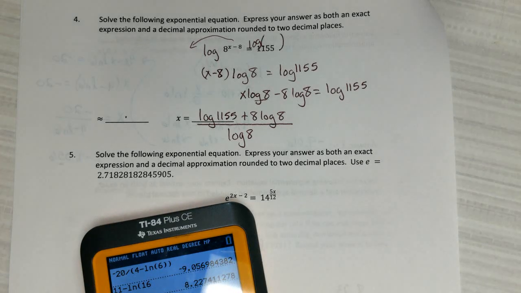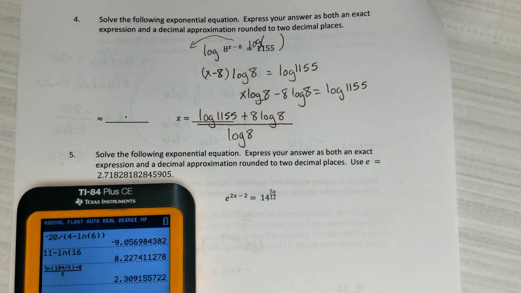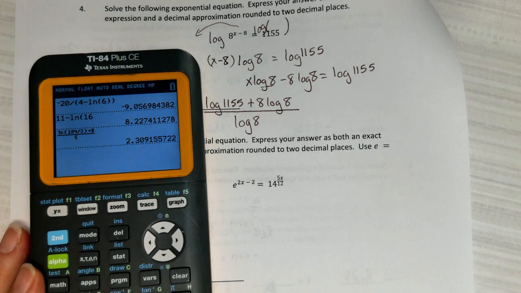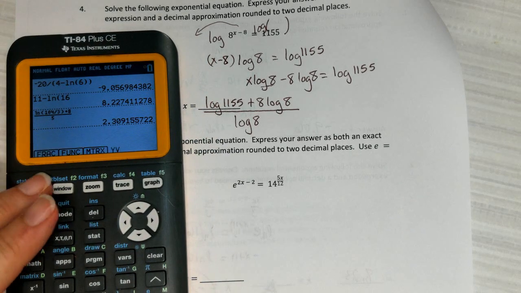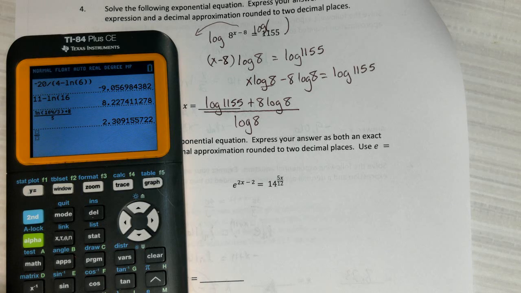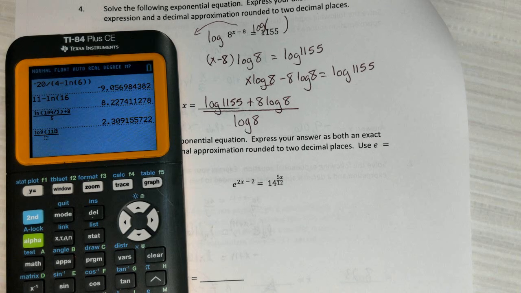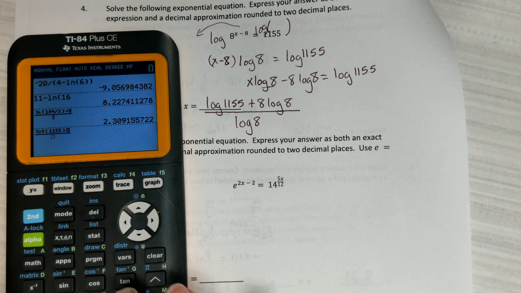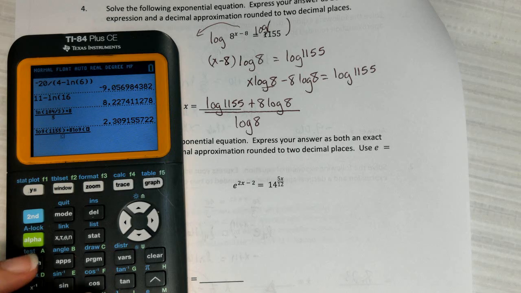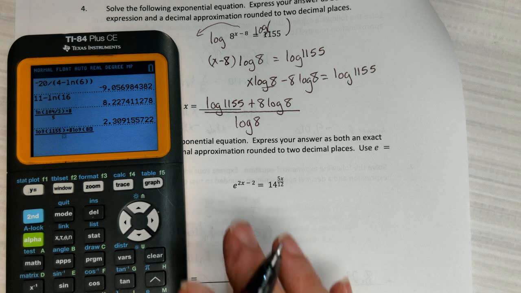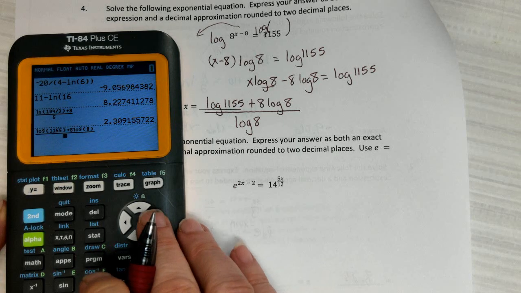So how do I find the approximation? I'm going to put it in the calculator, in my fancy fraction. So log 1155, close parentheses, plus 8 log 8. Just going to close it there.